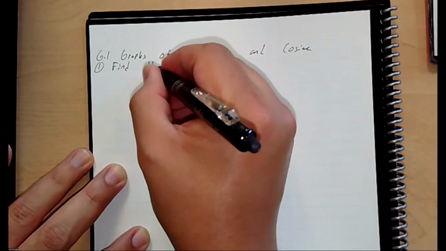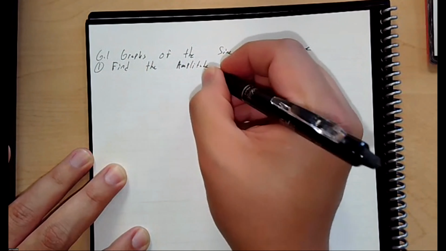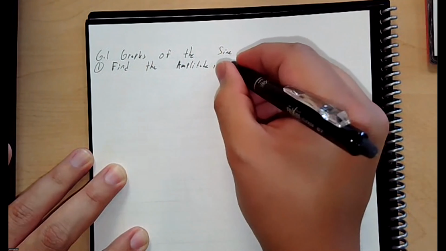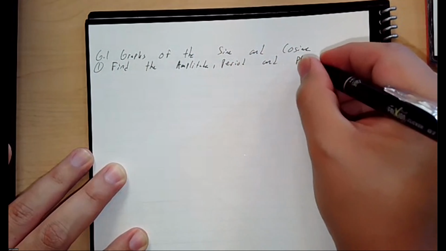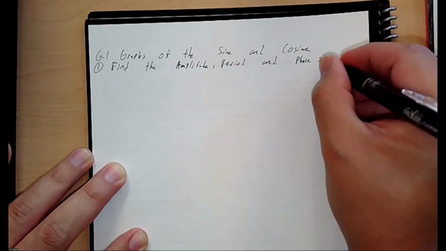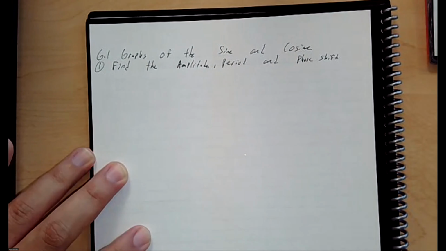Find the amplitude, period, and phase shift.